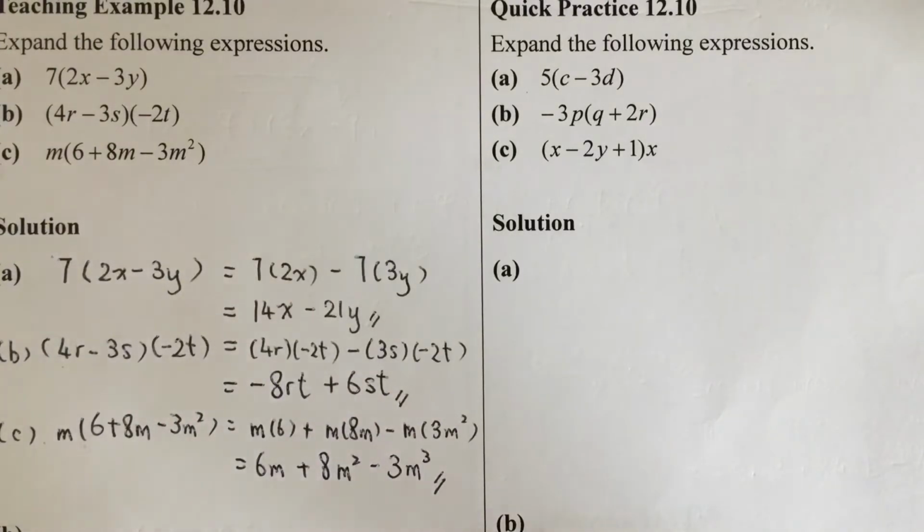And now I will give you 30 seconds. So please do the quick practice 12.10 by yourself. Not 30 seconds, maybe 1 minute, because you have 3 questions. So that I will show you the answer directly. Okay, now do it now.